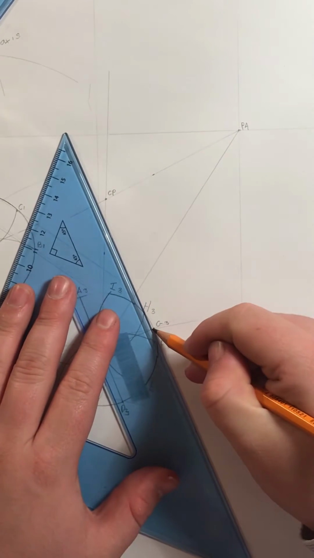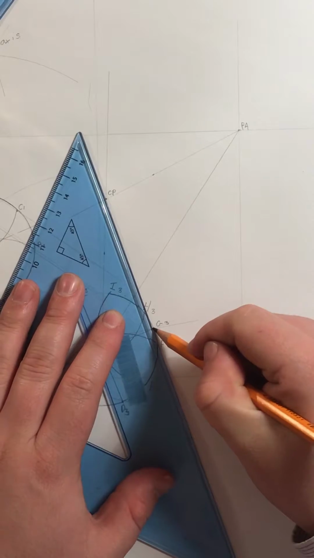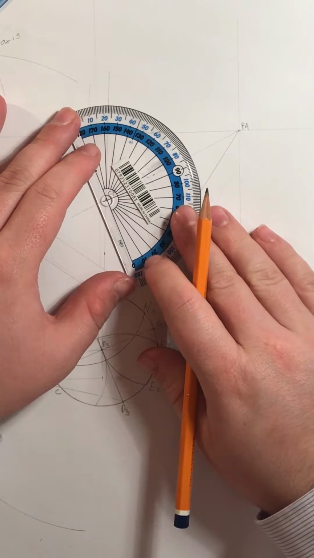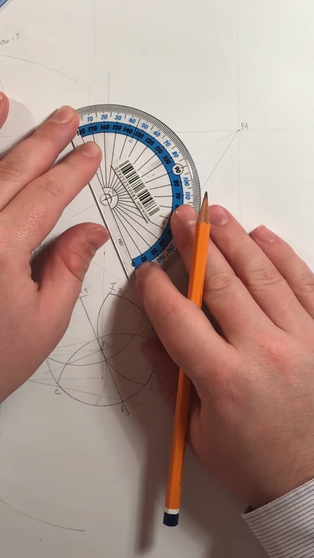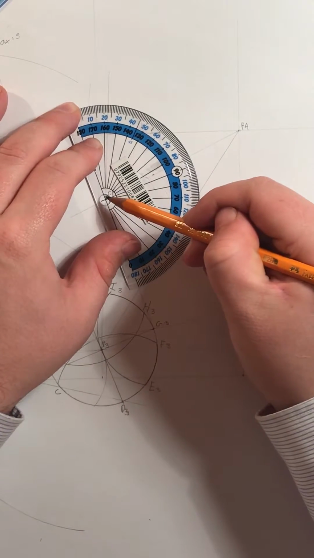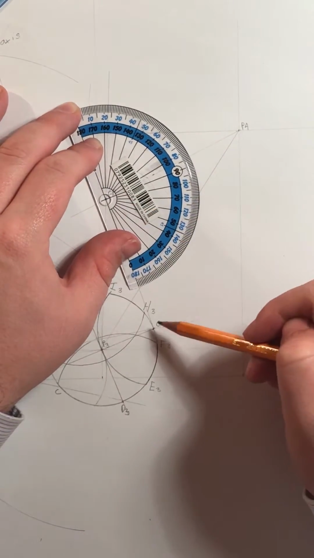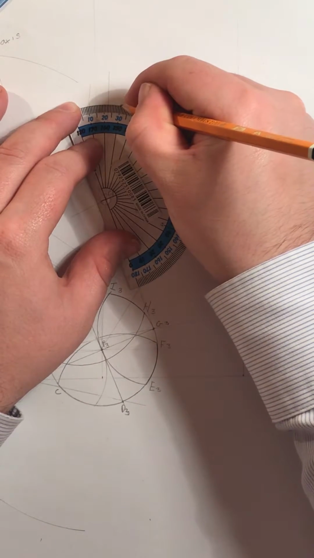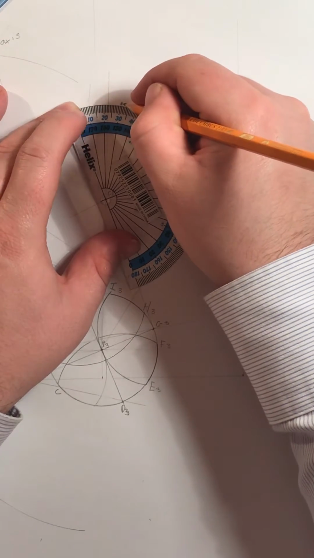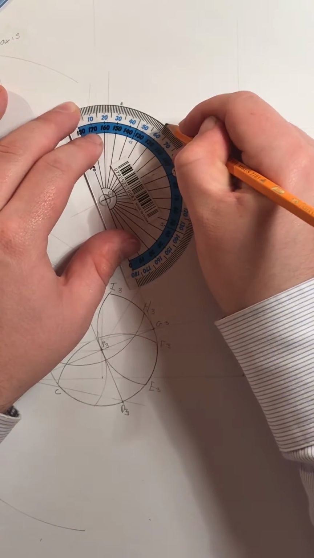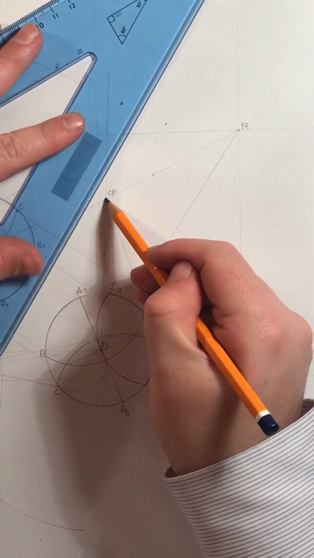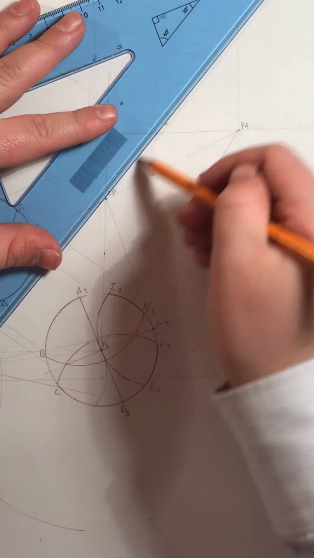Alright, so I need to join G to the center point of rotation. Right, now I get my protractor, I put the center point of the protractor on the center point of rotation. I put the 0 on the line going from the center point of rotation to G3, and this time I'm going to mark in an angle of 120 degrees. I've marked the angle of 120 degrees there. I'm going to draw a line through that.